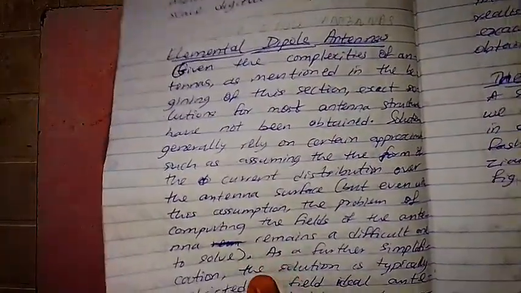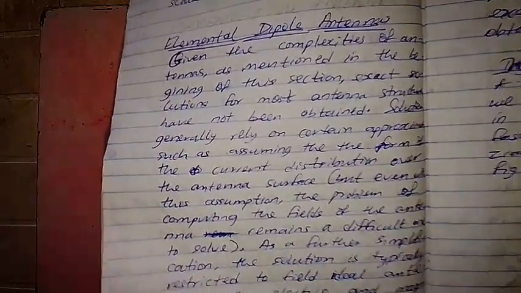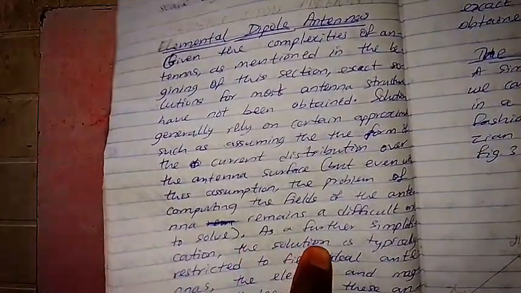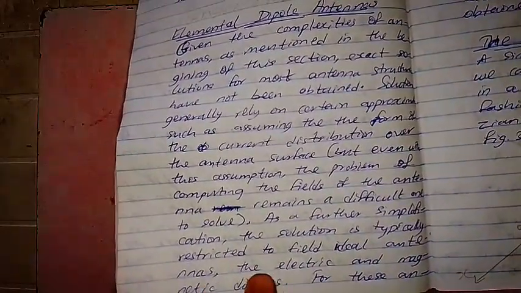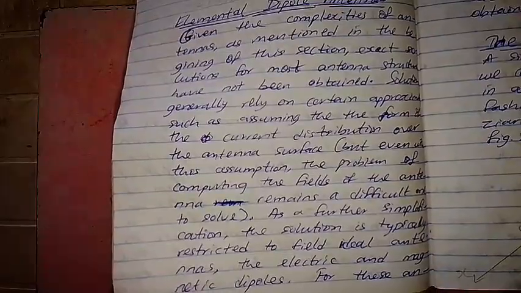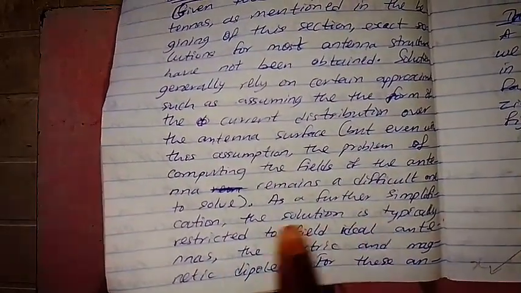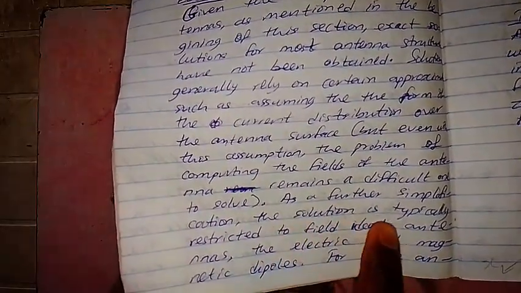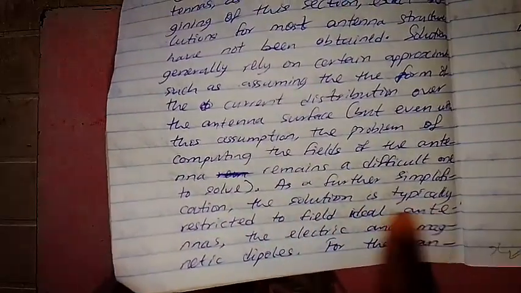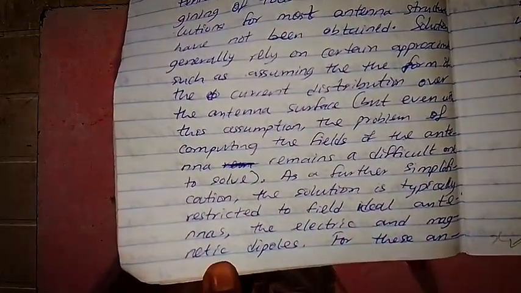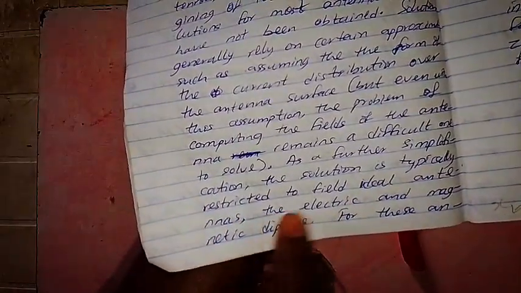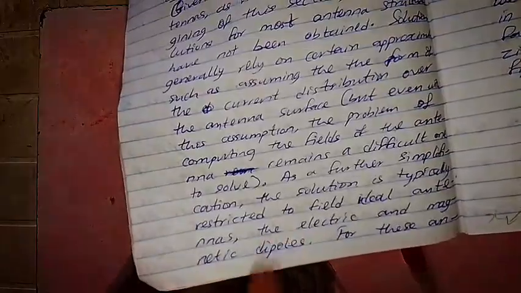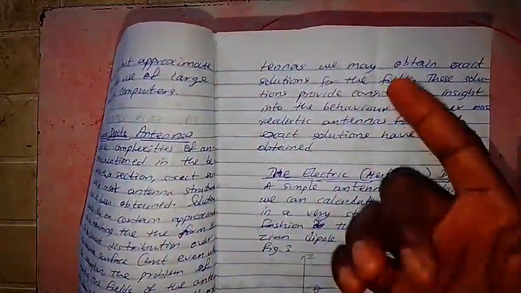Imagine we don't assume before. So as a further simplification, to make this easier, the solution is typically restricted to ideal antennas. I talk about ideal. The solution is typically restricted to ideal antennas, the electric and magnetic dipoles. So for these antennas, we may obtain an exact solution for the field.